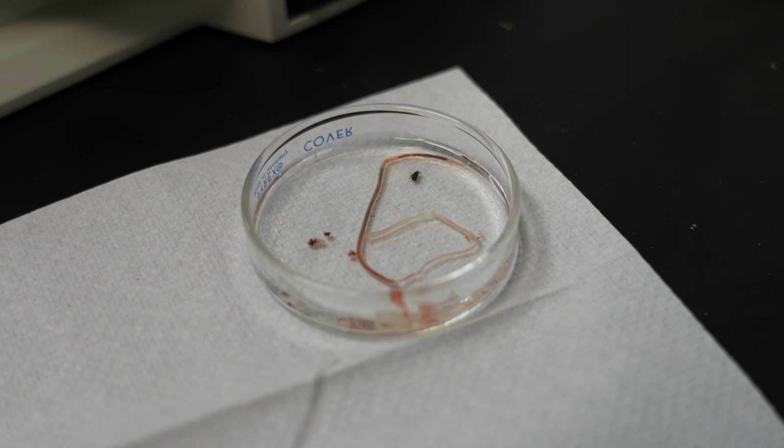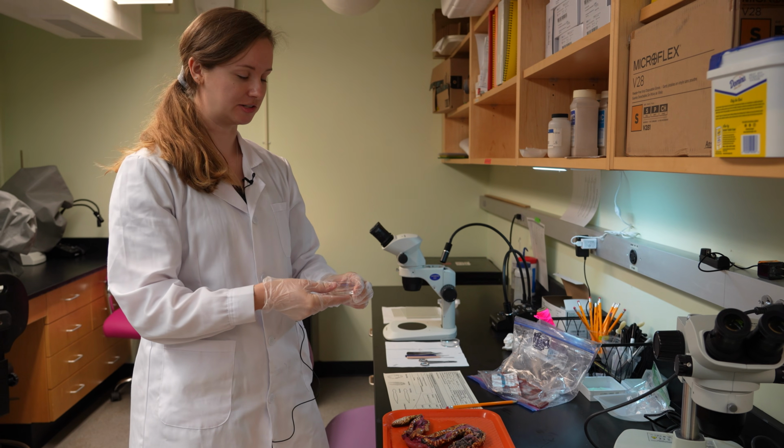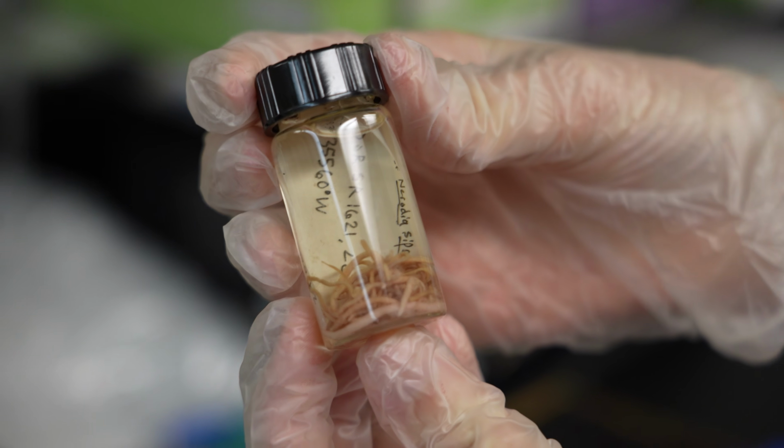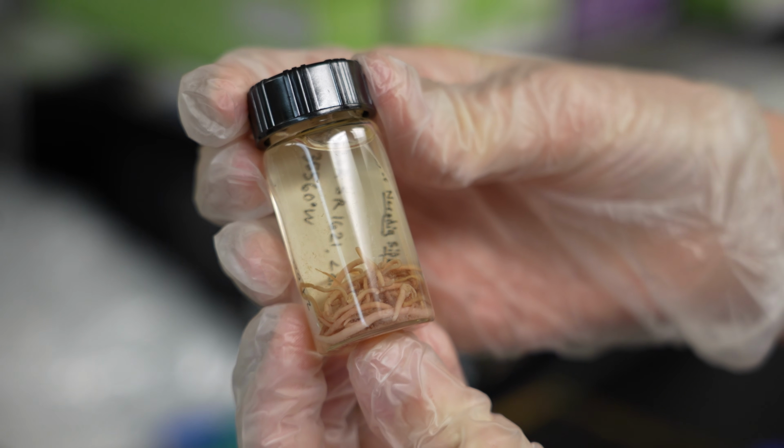So when we find a parasite, I put them in this little dish right here, so then I can take a good picture of them, look at them on the compound microscope, and then we go ahead and voucher them in ethanol so that I can do genetics work on those later.